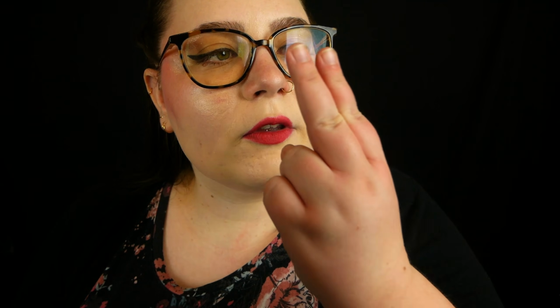Now we're going to test the accommodation reflex. This allows you to focus right up close as well as way far away. And I'm going to be bringing my fingers in, which might make you a little cross-eyed, and then out. In, and out. Okay.